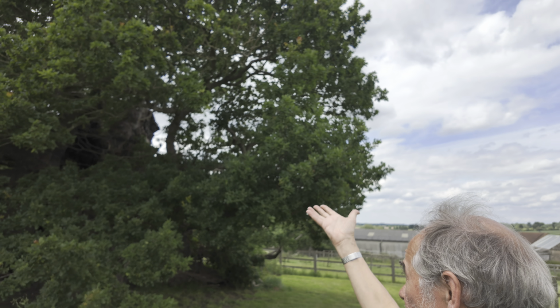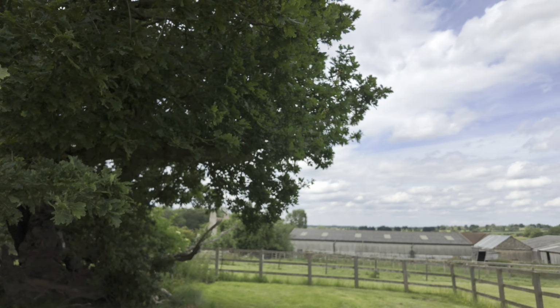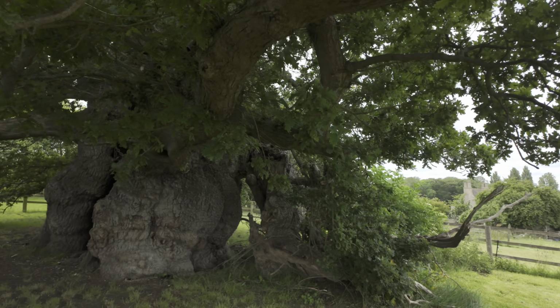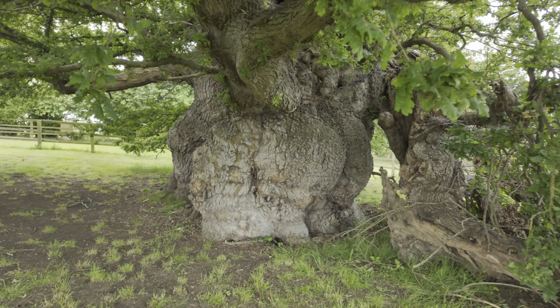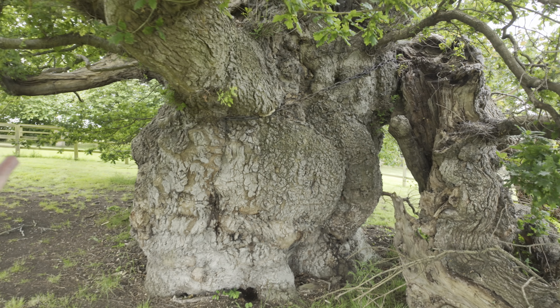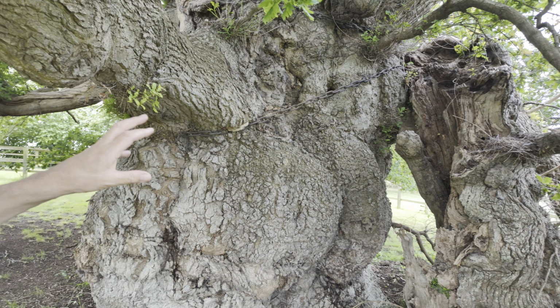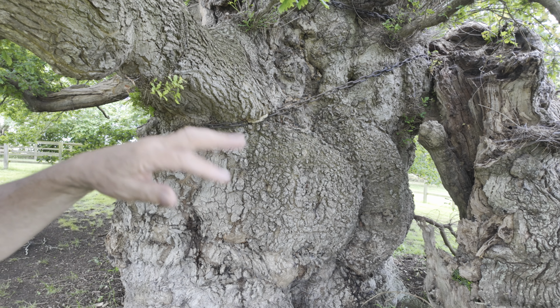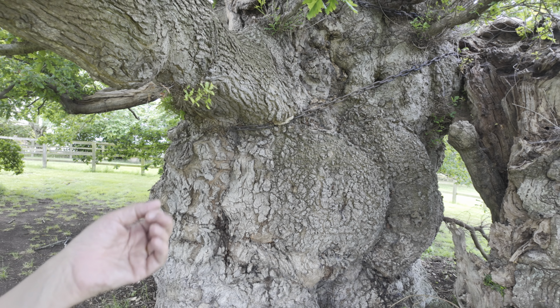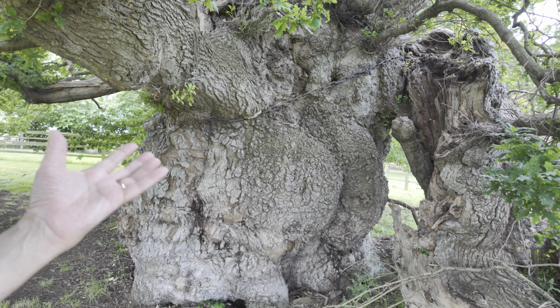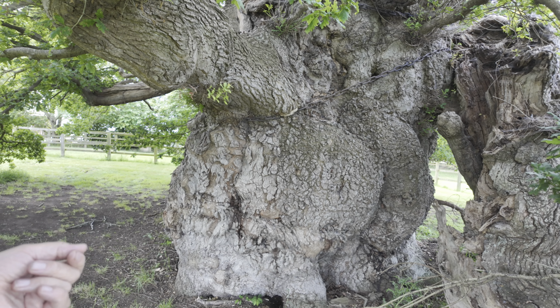So how do trees mature? How do trees age? I'm here at the wonderful Bowthorpe Oak in Lincolnshire, and this tree is over 13 metres in circumference. It's thought to be at least 900 years old, but as the centre has rotted away, it's hard to age it. It could be much older than that.